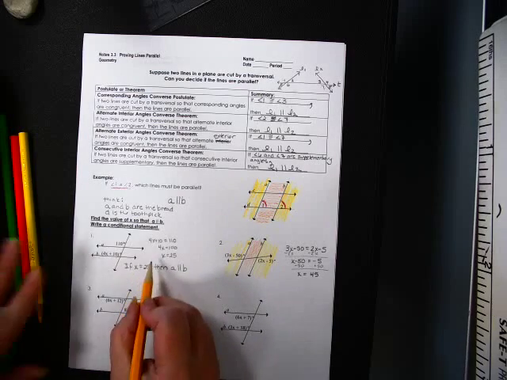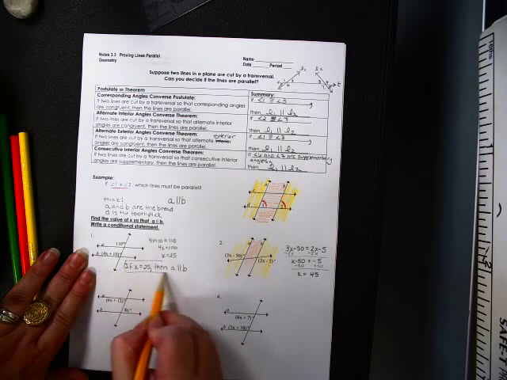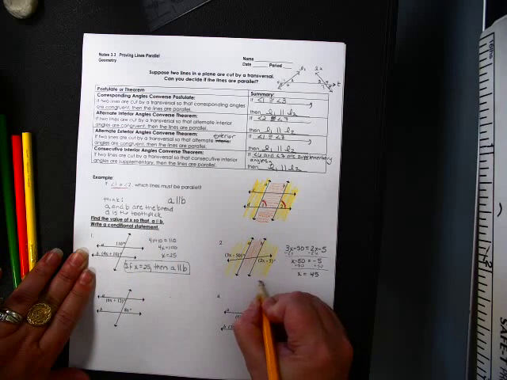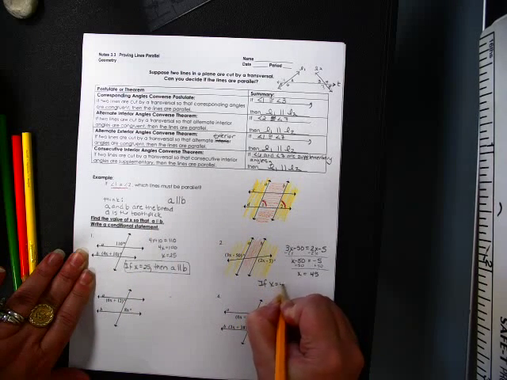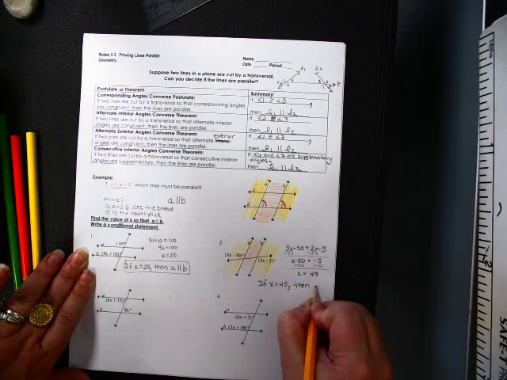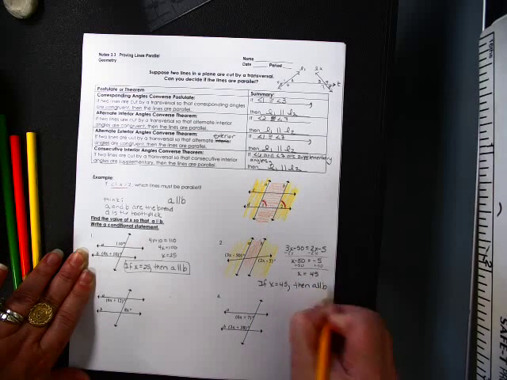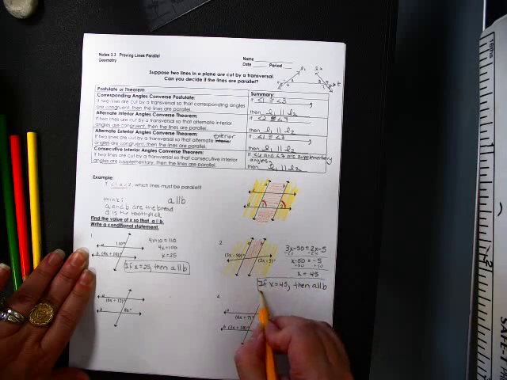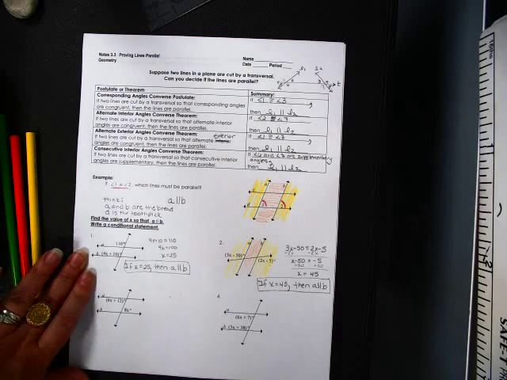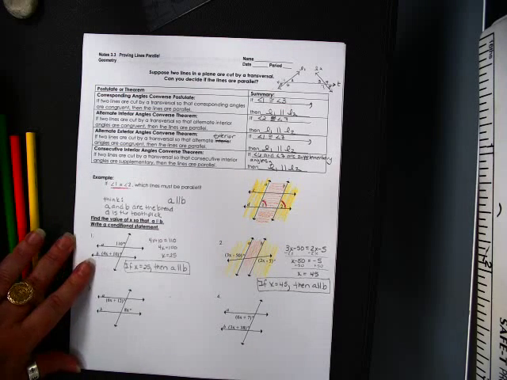So the conditional statement that I want to write is if x equals 45, then A is parallel to B, but only when x is equal to 45. If it's equal to any other number, then those won't be parallel.